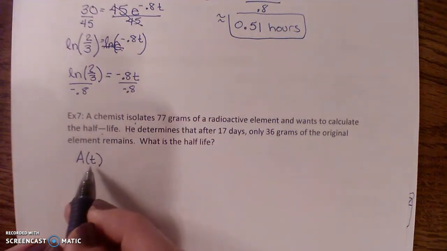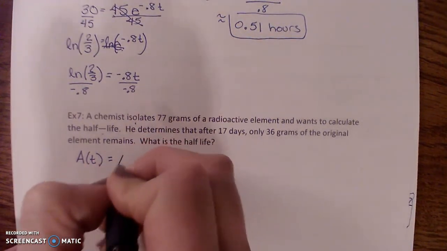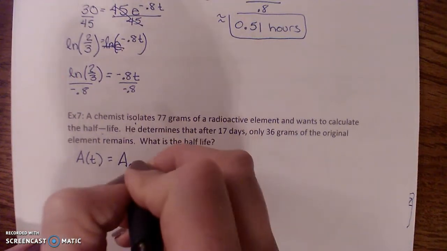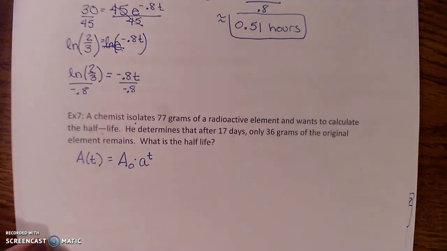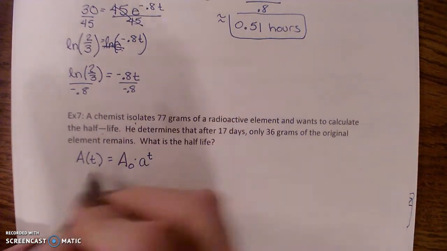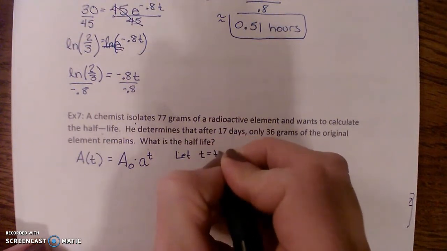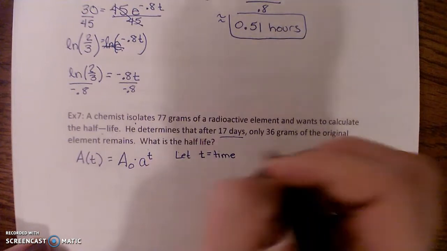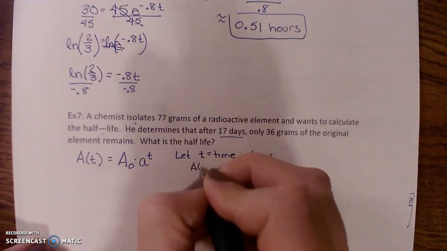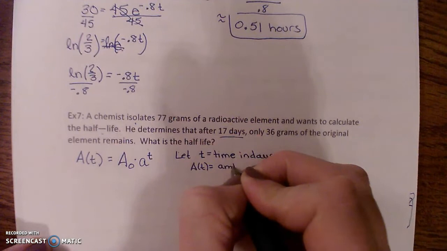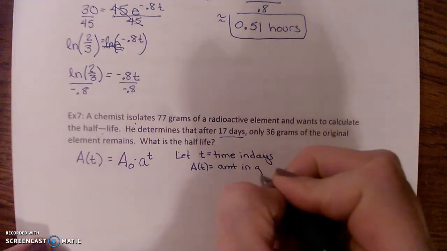All right, so what we have to understand here is that the amount in grams of an element left after time goes by is given by an exponential equation. A naught times some base to the power t. So now I have to figure out what all these things are. First of all, we have to declare our variables. Let's let t be time. And since I'm using 17 days, I'll say time in days. And then A of t will represent the amount of the element in grams, to measure that.